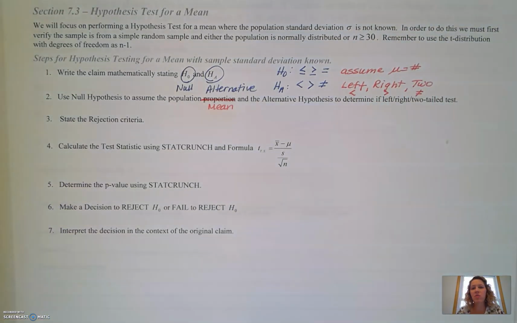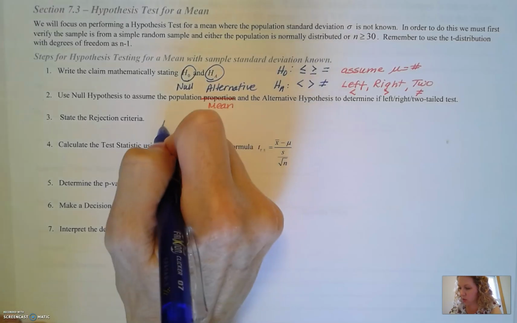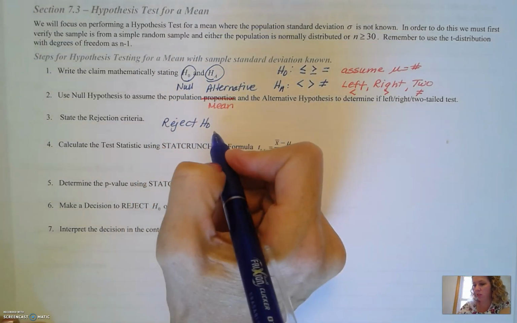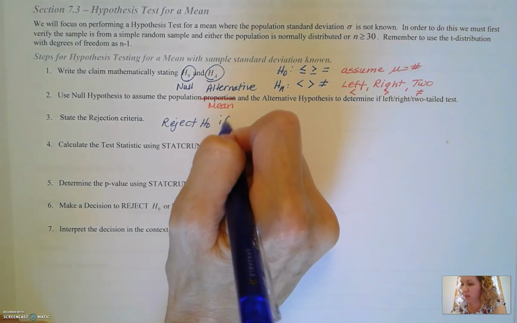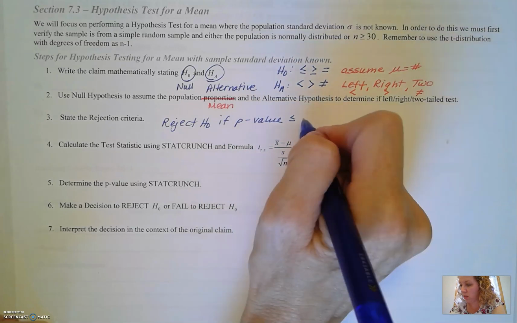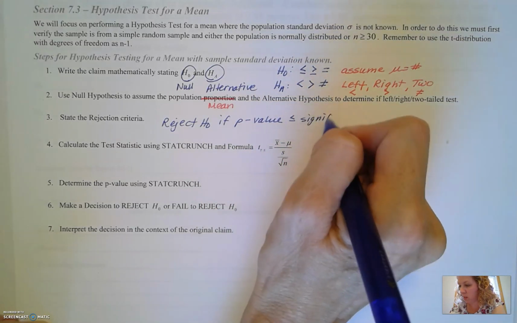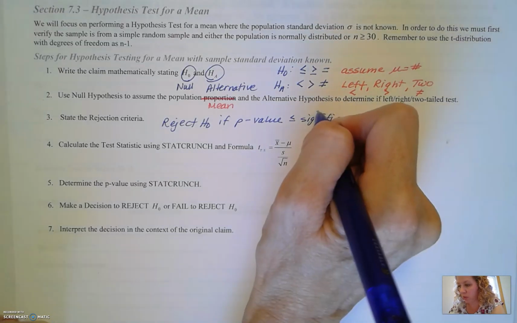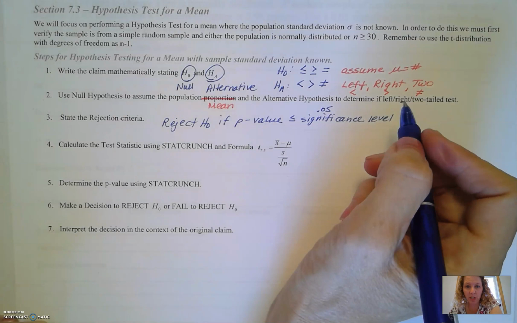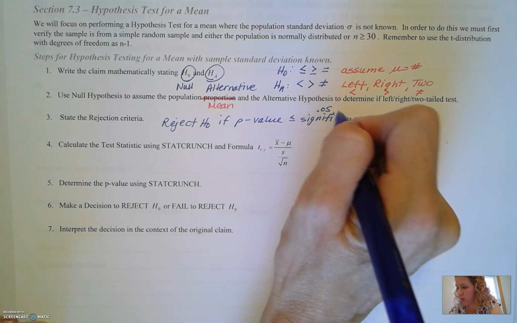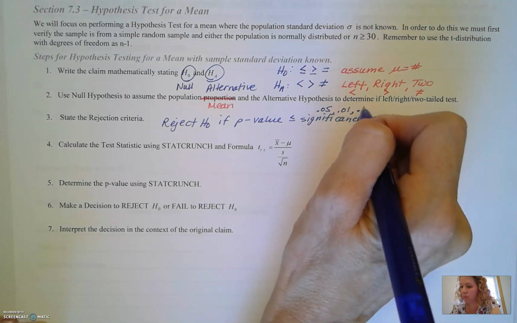Next, we're going to state the rejection criteria. Our rejection criteria is since we're going to use a p-value method, we're going to reject the null hypothesis because remember that's the underlying assumption if our p-value, which is our probability value, is less than or equal to our significance level. And our significance level can be like 0.05. Remember, less than 5% is considered unusual. That's why we would reject it. Sometimes it's 0.01 or sometimes 0.10.